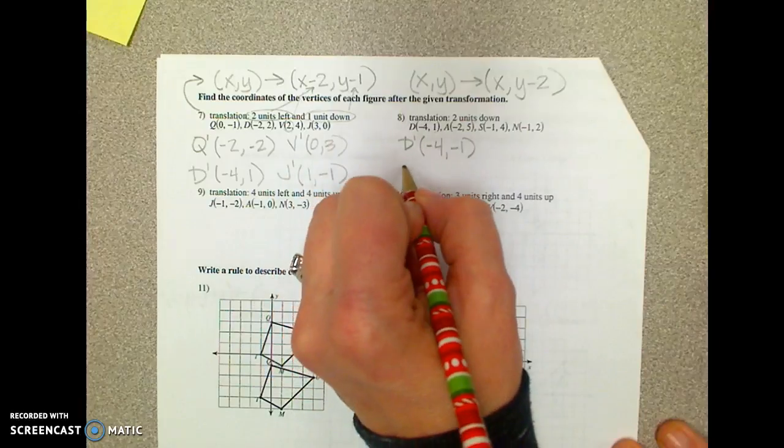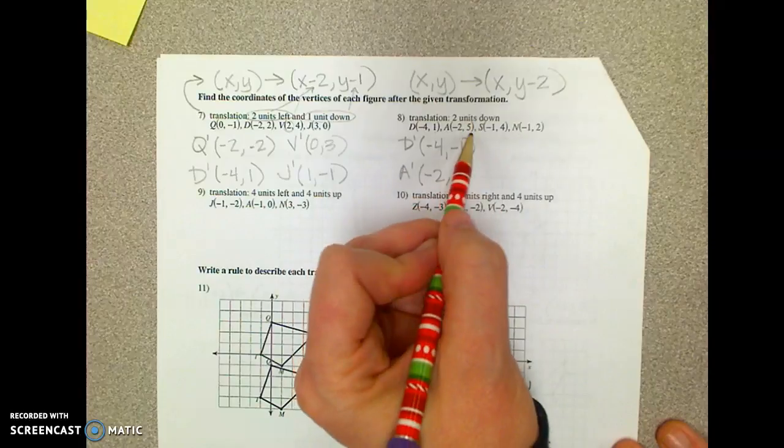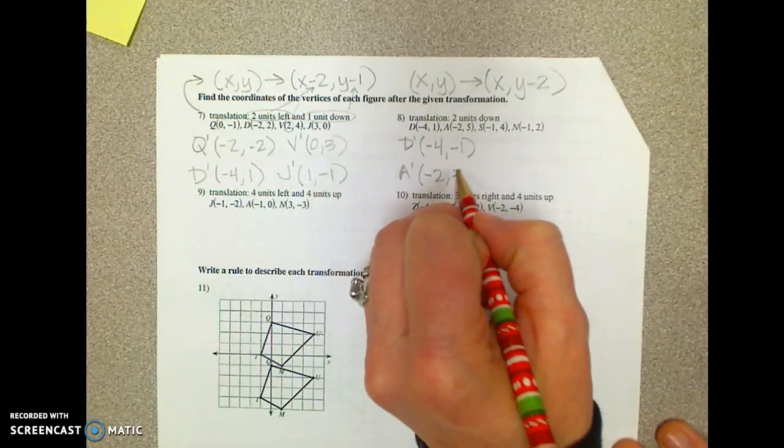Do the same thing for A. A prime. x is going to stay the same. And then I'm going to take 5 minus 2 to get 3.